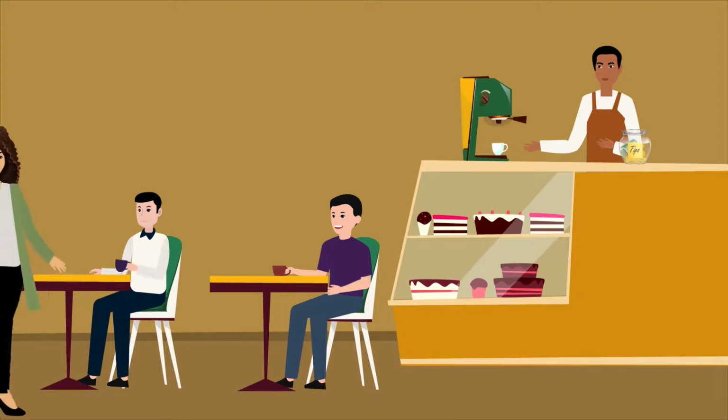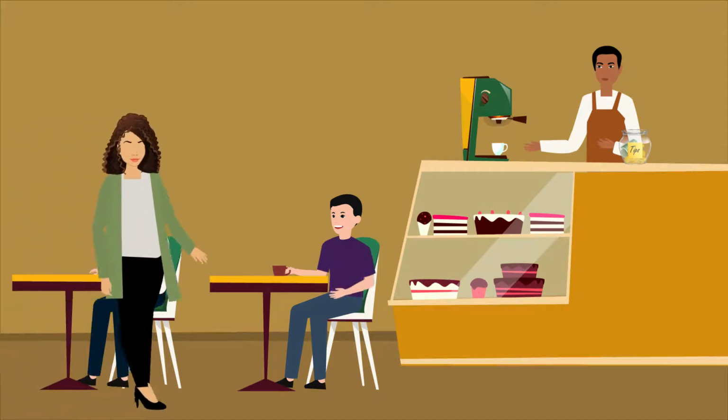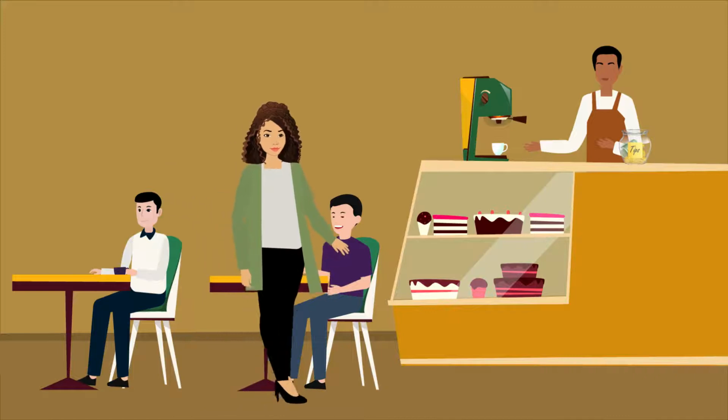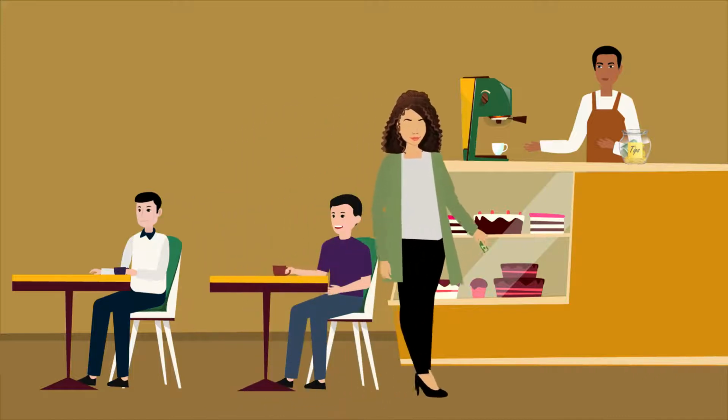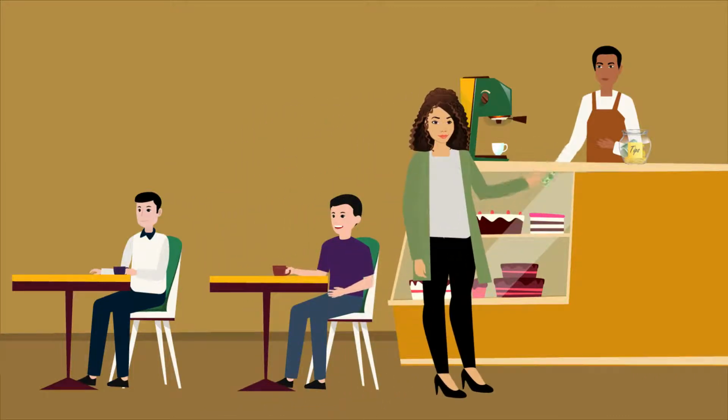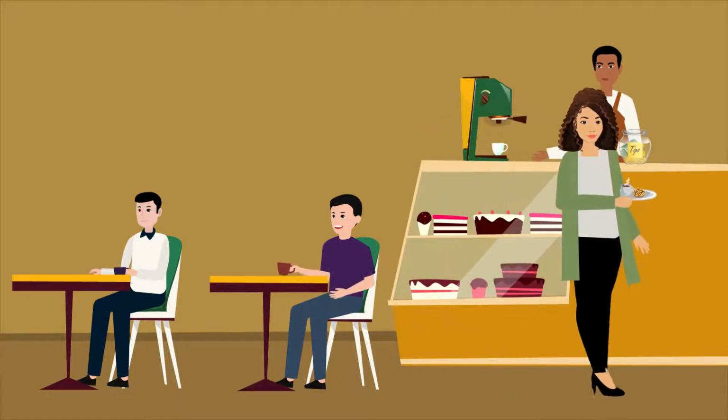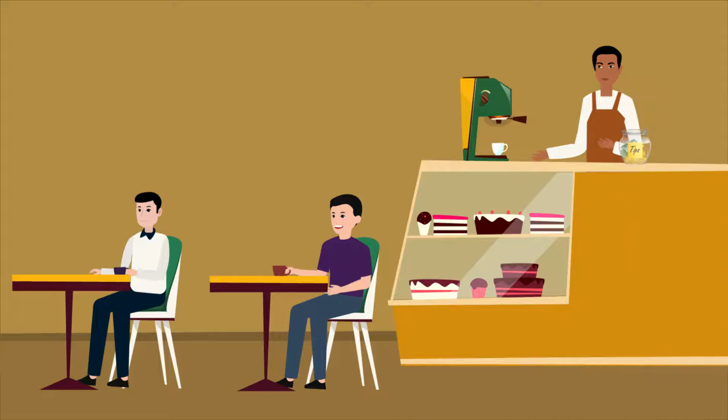Karina meets up with her friends every Sunday at the same cafe, and she always orders the same thing, a small coffee and a glazed donut. She knows to bring $5 with her because a small coffee costs $2.50 and a donut is $2, which leaves a little left over for the tip jar.